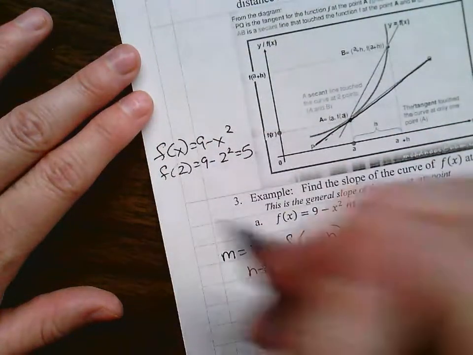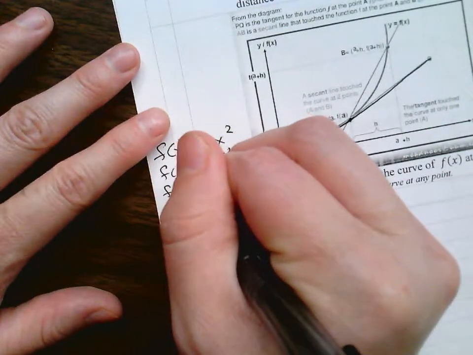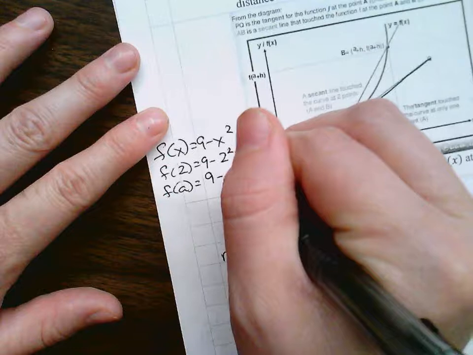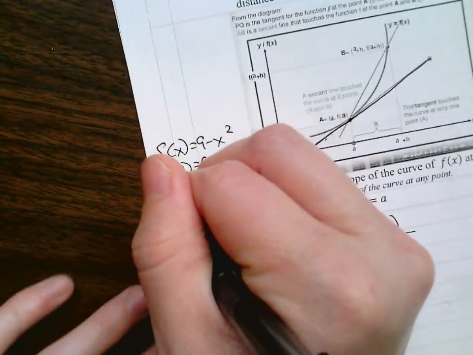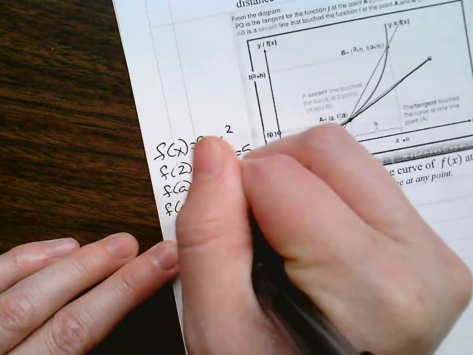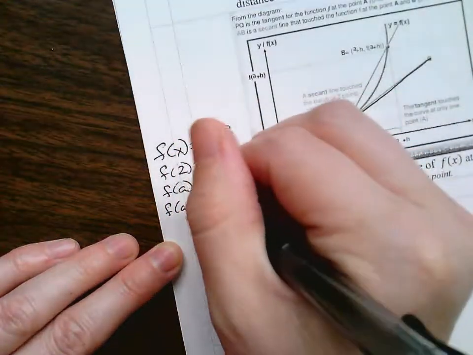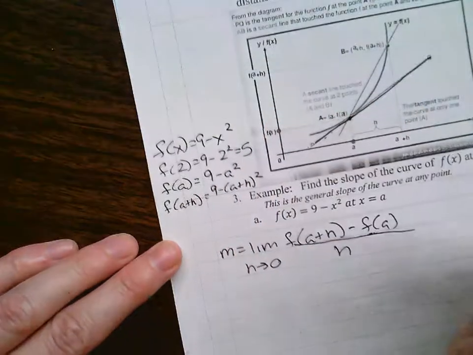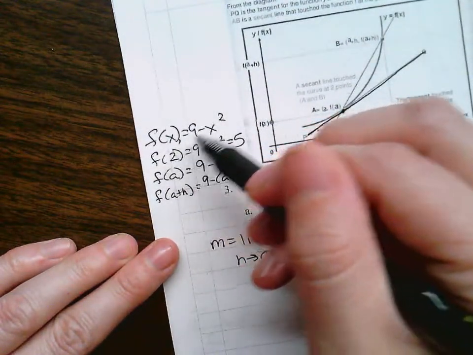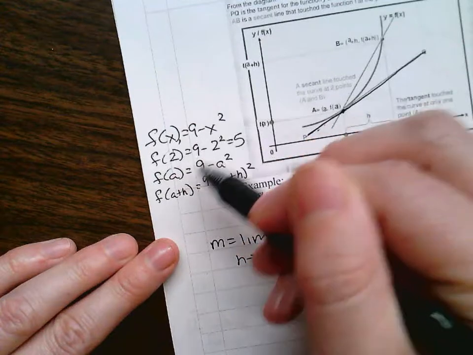Okay? So let's add more. Let's do f of a. So that's going to be 9 minus a squared. Now let's try f of a plus h. So where you see x, you're going to put a plus h. So that's going to be 9 minus a plus h squared. So whatever is here, you're just dropping it in for your x value.